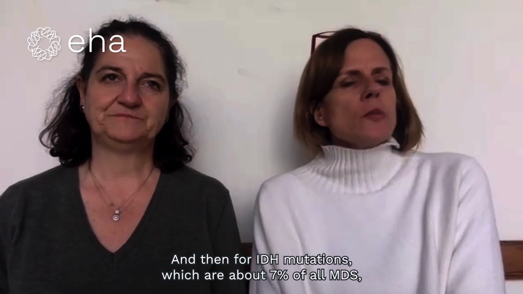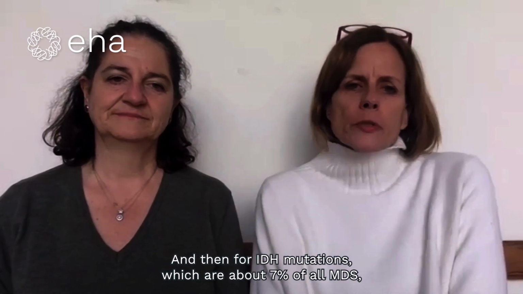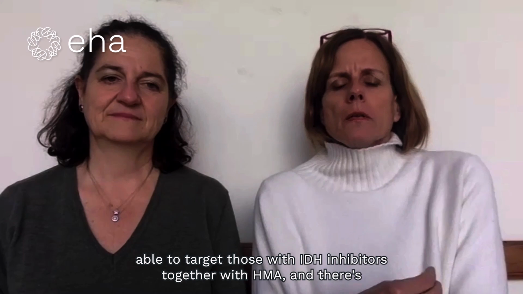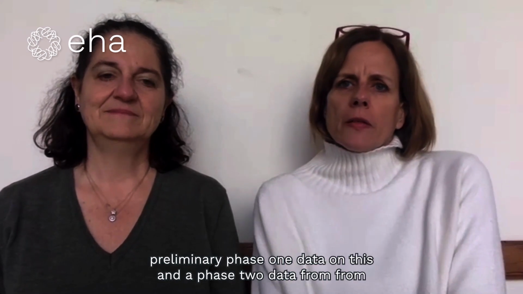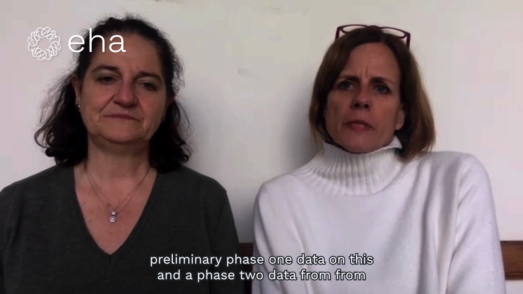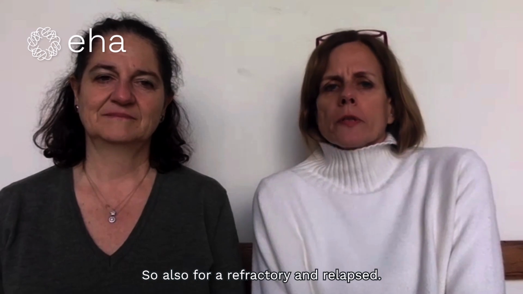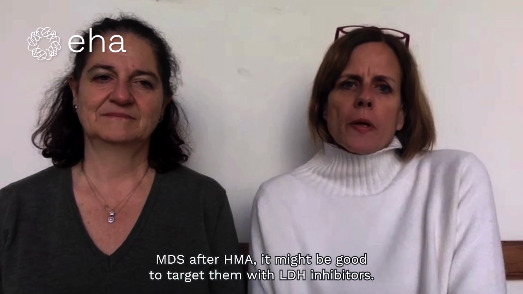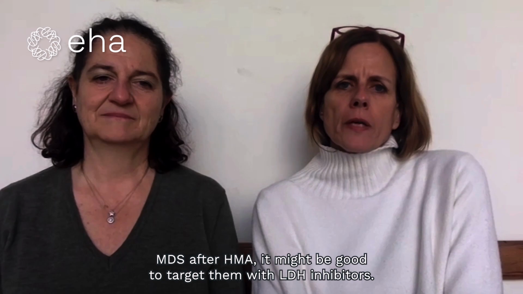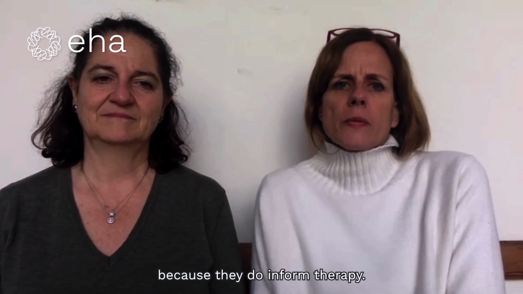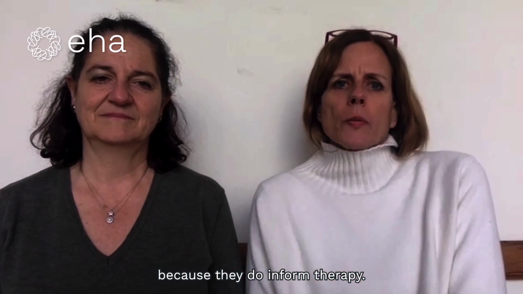And then for IDH mutations, which are about 7% of all MDSs, we hope that we will be able to target those with IDH inhibitors together with HMA. And there's preliminary phase 1 data on this and phase 2 data from MD Anderson that's looking quite good. So also for refractory and relapsed MDS after HMA, it might be good to target them with IDH inhibitors. So yes, I think it's important to have these classes because they do inform therapy.